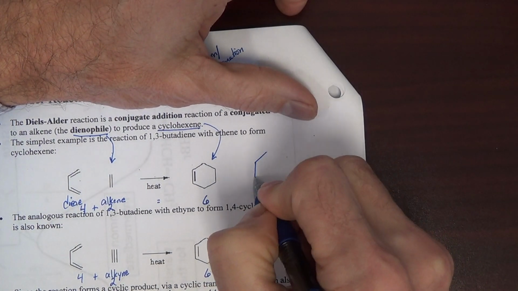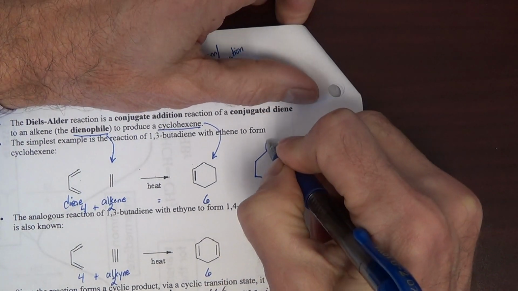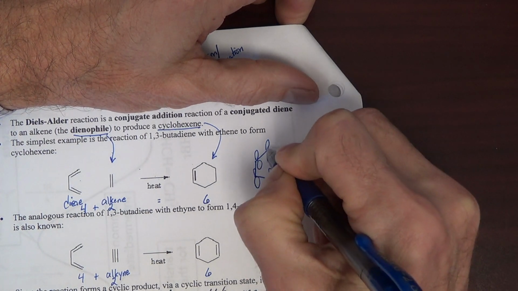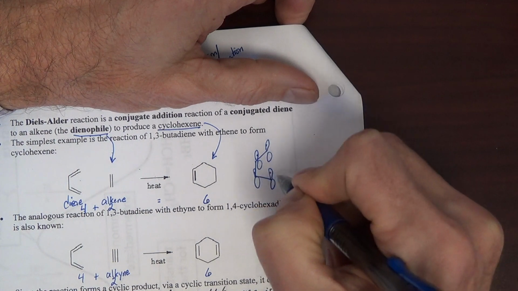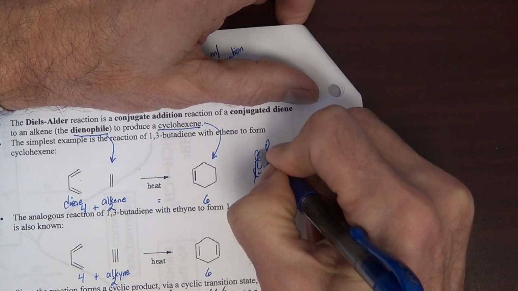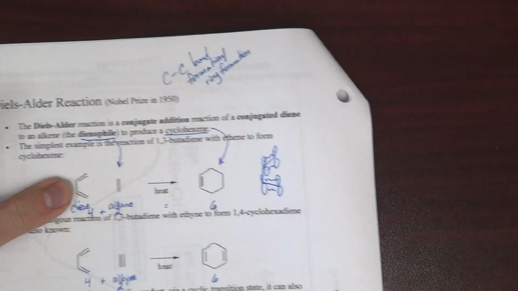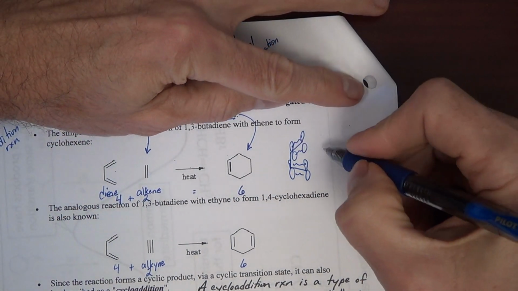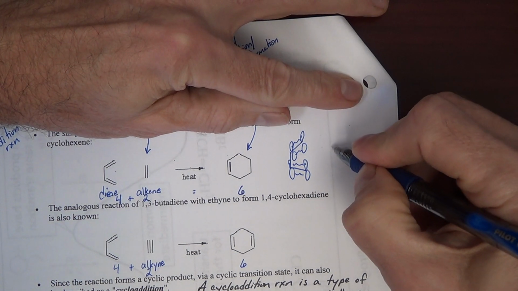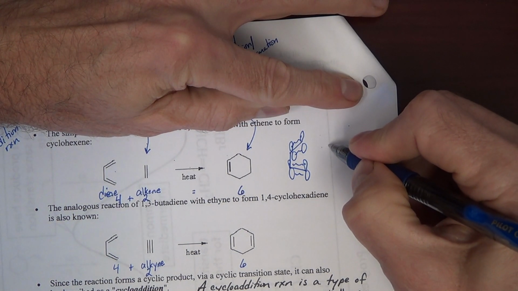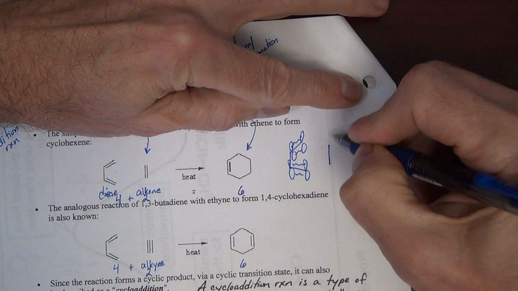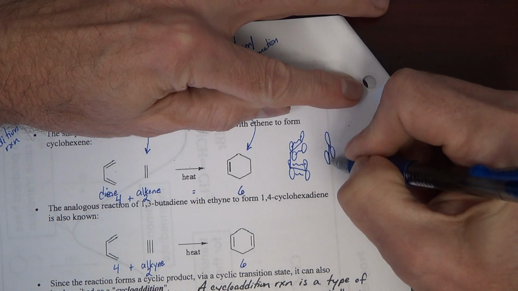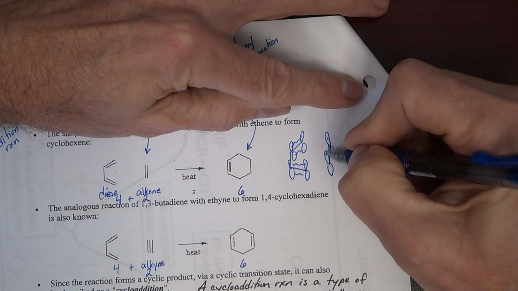The diene is going to have p orbitals: 1 electron, 1 electron, 1 electron, 1 electron. We see a pi bond here and a pi bond here in our diene. Another molecule with p orbitals can approach this. I'm going to try to draw these, those 4 and these 2, they can line up with each other. Now there's a pi bond here.